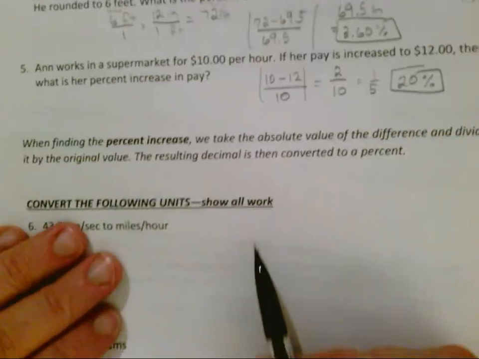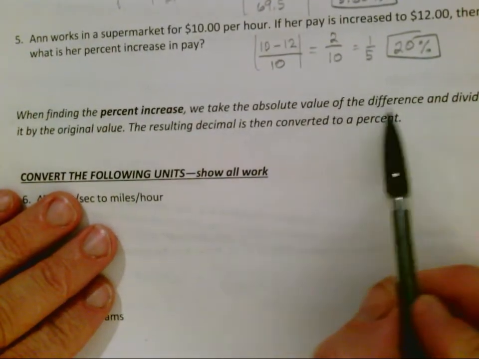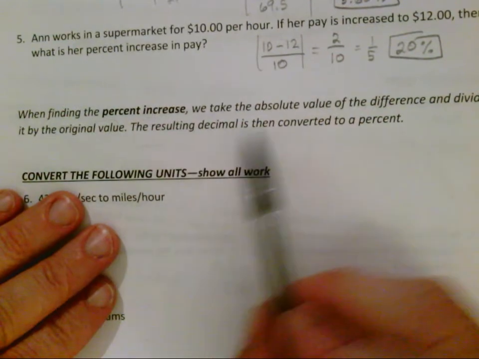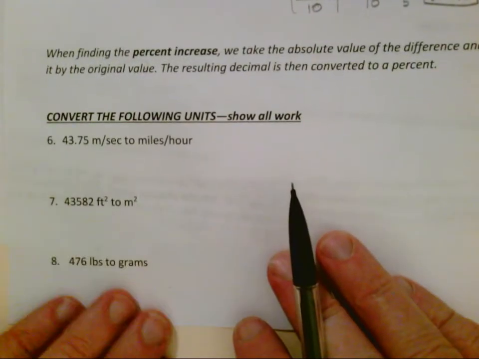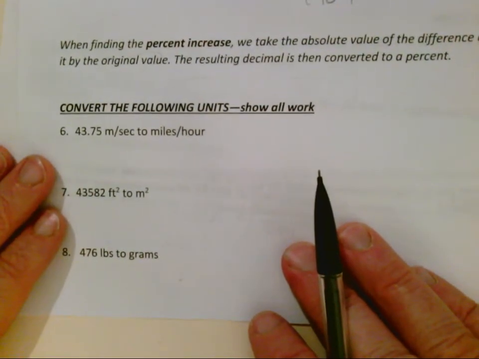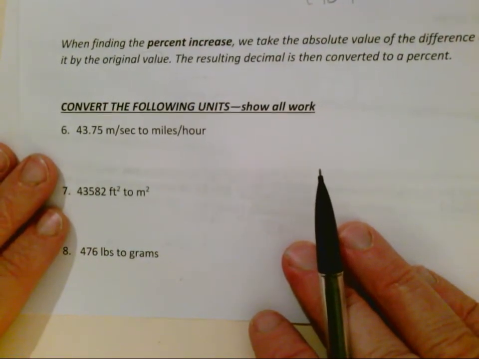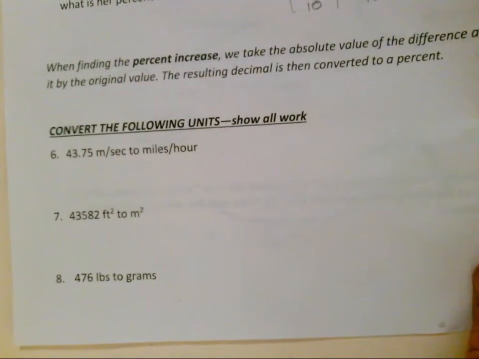Okay, so this is just a little note, percent increase, absolute value of the difference divided by the original. Probably the biggest mistake made with that. Okay, a few conversions here that we need to have the specific units to go with that, and I don't have them on this paper, so this video is going to end. We'll pick it up with another one later.